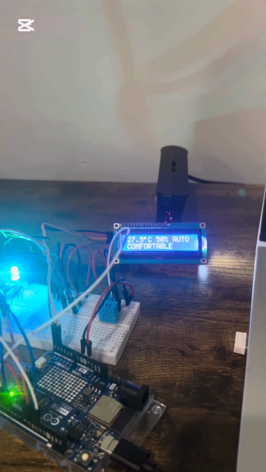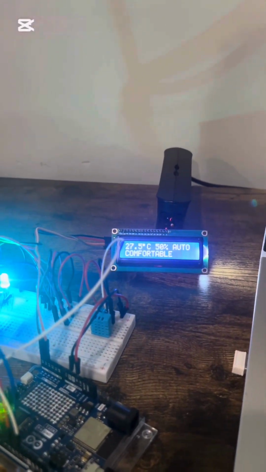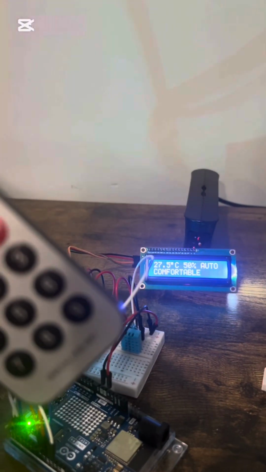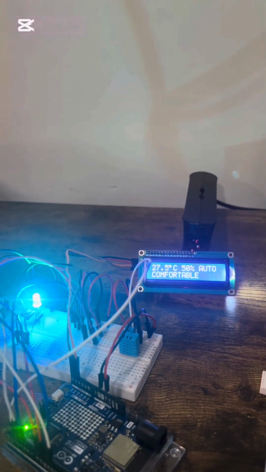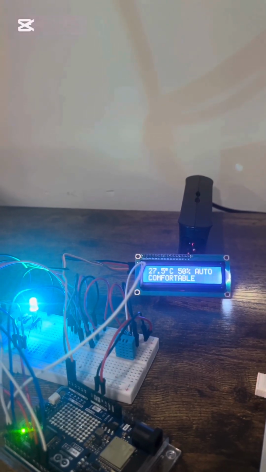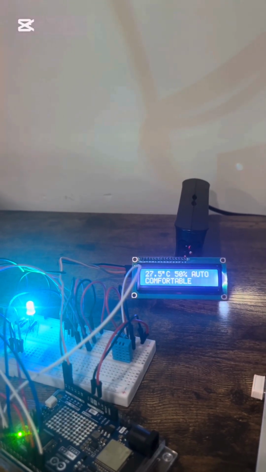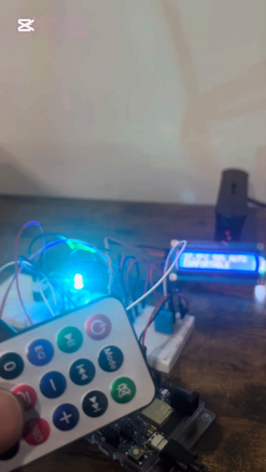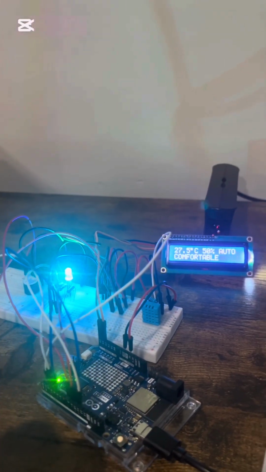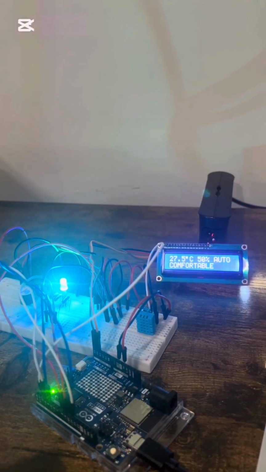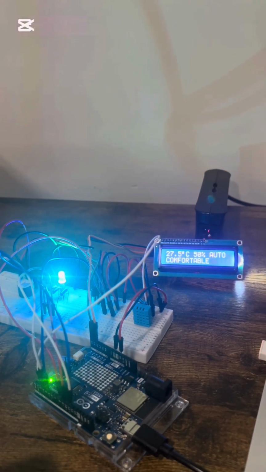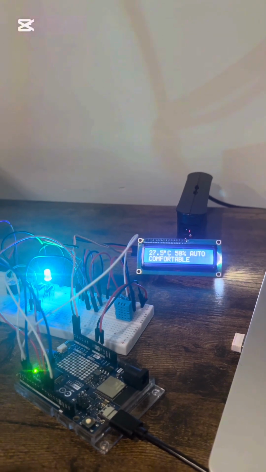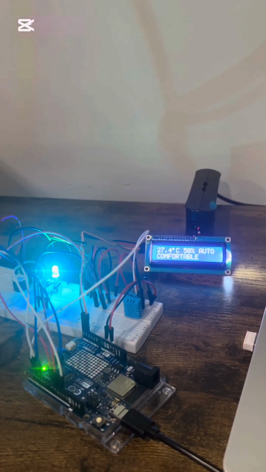So having said that, the remote control can also be used to walk through the different cycle or the different status of the room. I'm going to be pressing the remote control now. Any button on the remote control, the infrared signal will be received by the infrared receiver, and then the output is seen or heard from the buzzer.